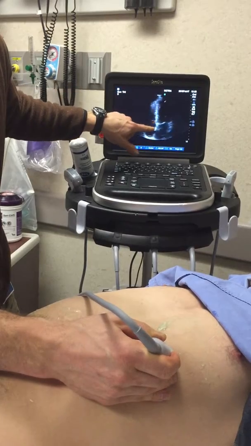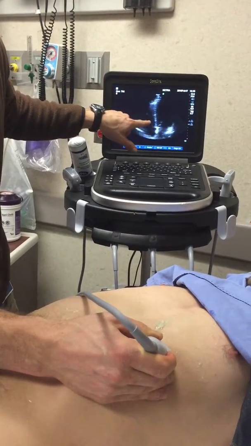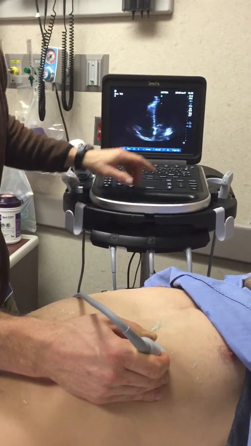See the septum in the middle. I'm sitting right on top of the rib with constant pressure. You can see both valves. You can see an overall large view of the 4 chambers of the heart.